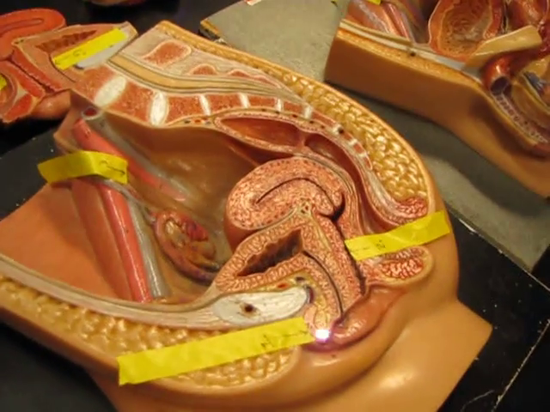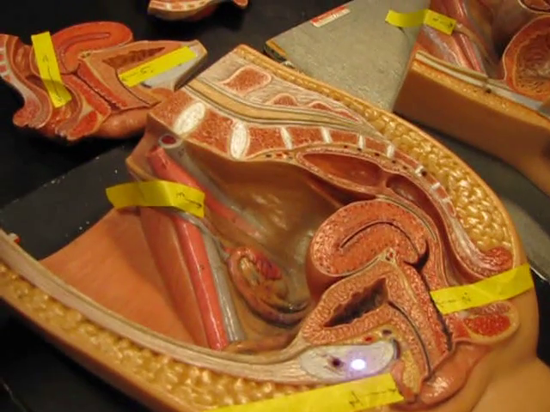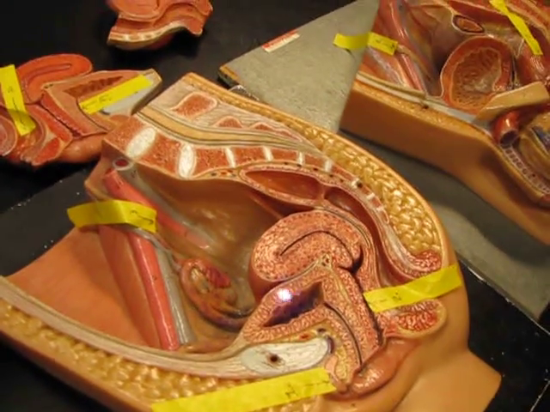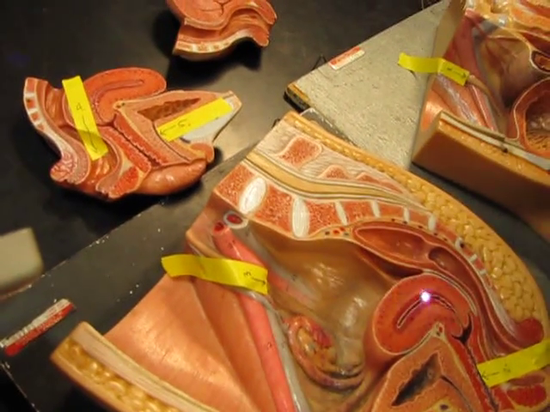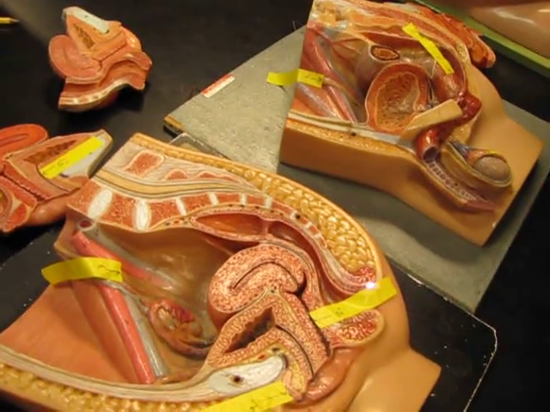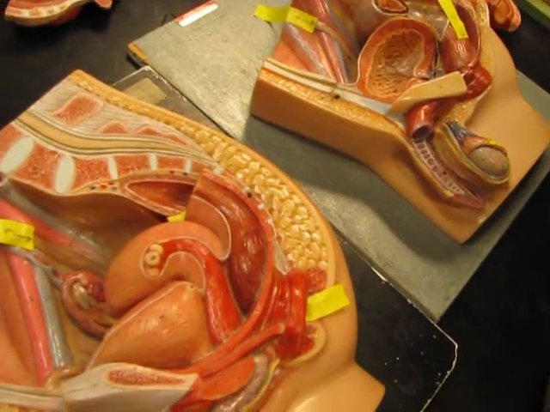We have the cervix, we have the vagina. We have the clitoris, we have labia minora, labia majora, pubic symphysis. We have the bladder with the urethra, and we should have a ureter coming down and connecting with the bladder. Here we have the rectum, and that's good. But if we were looking at this outside, then we have to look at it more carefully.